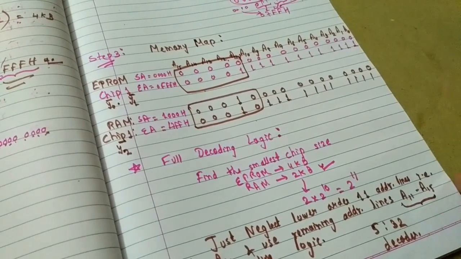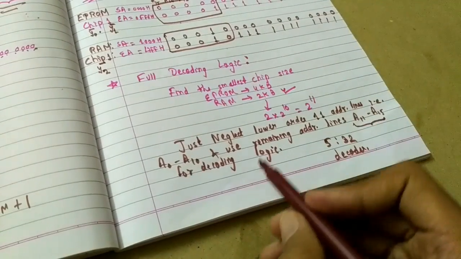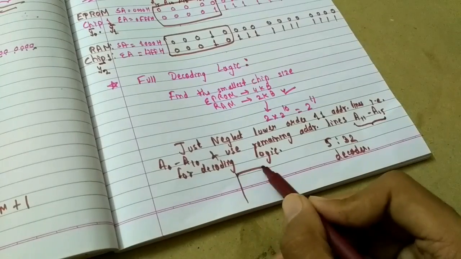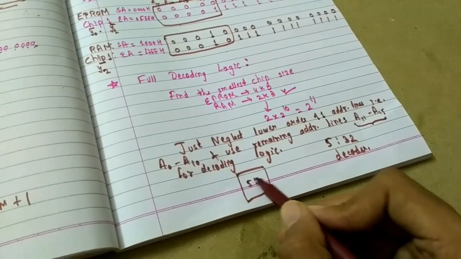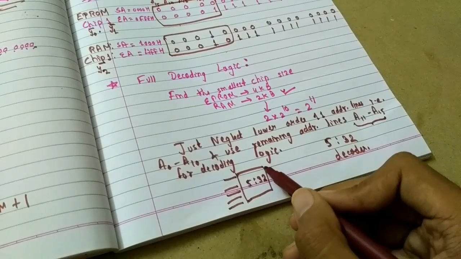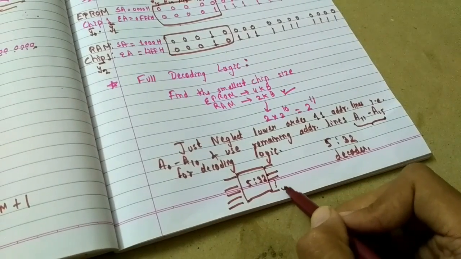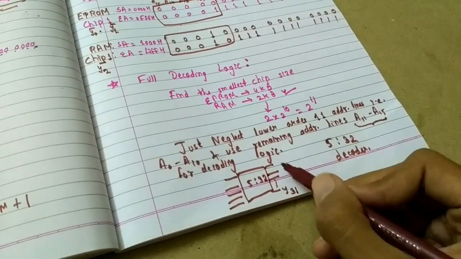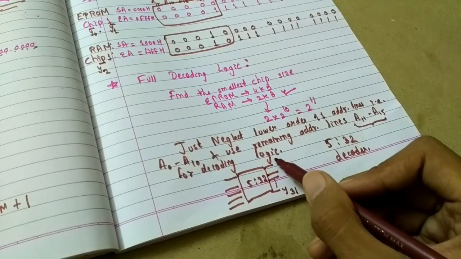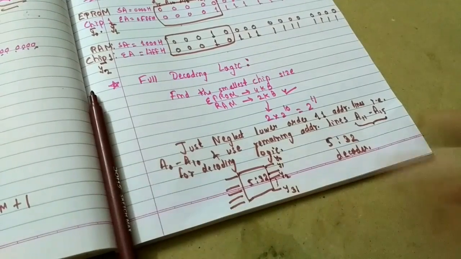Now, what will we use? A decoder. I said a 5 to 32 decoder. So it has 5 inputs, 1 2 3 4 5, and 32 outputs, y0, y1, y2 up till y31.